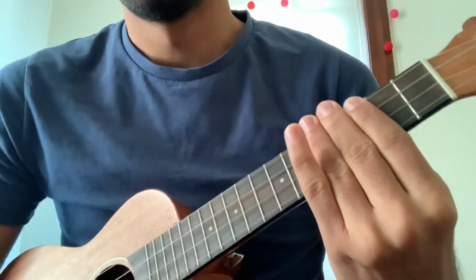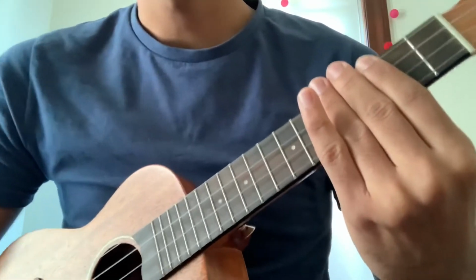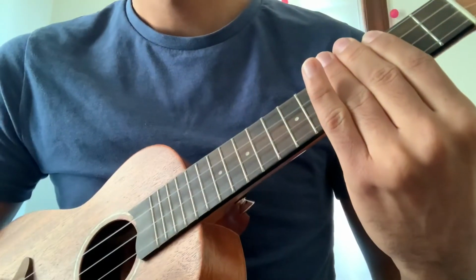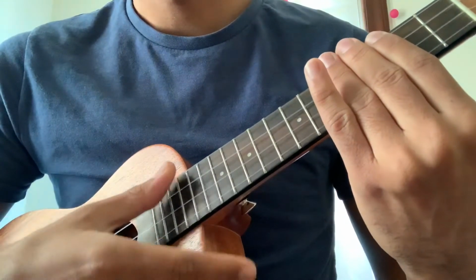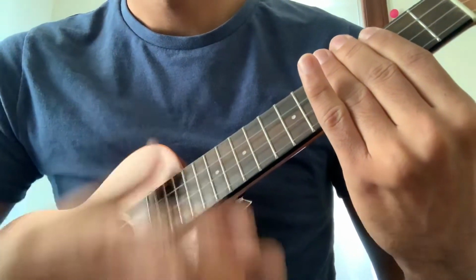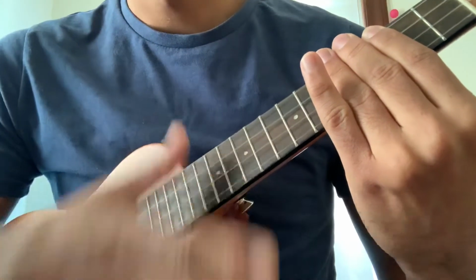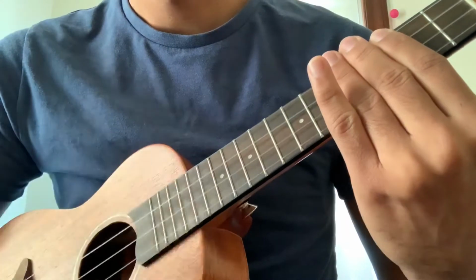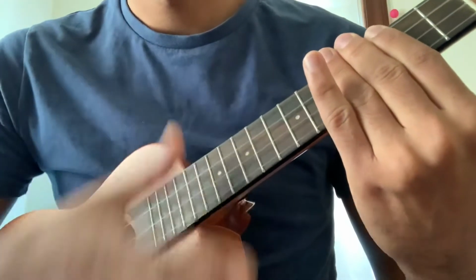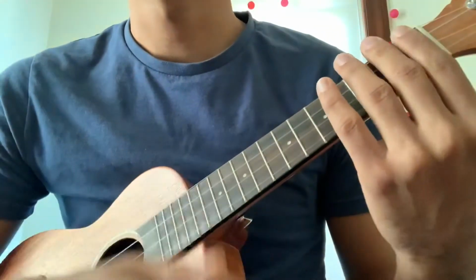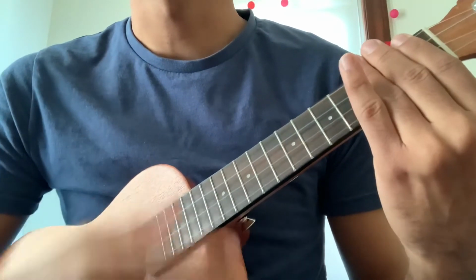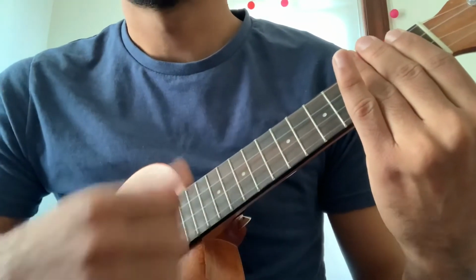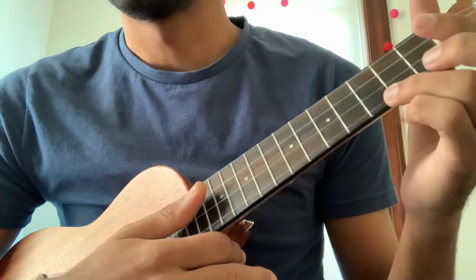So basically you can start with just the down strums. By down strums I mean just brushing your fingers down. This is down strum. Up strum is when you go from bottom to up. Okay, so once you get a hang of the upward and downward movement, you can play on the chords.